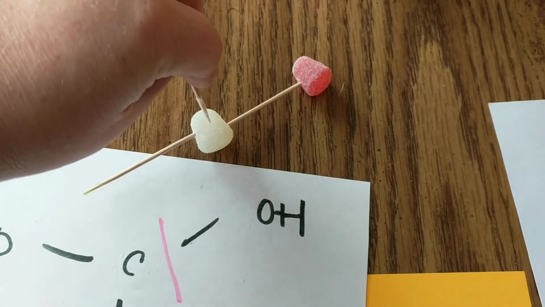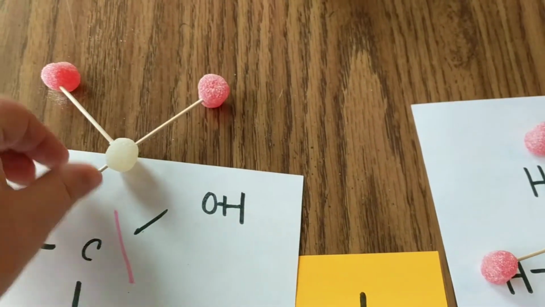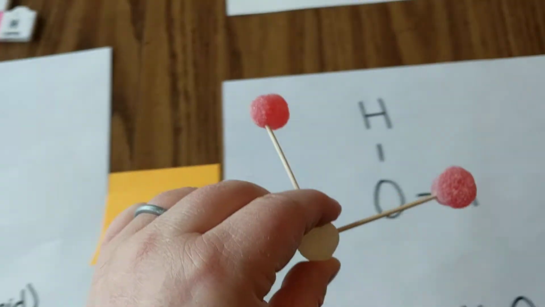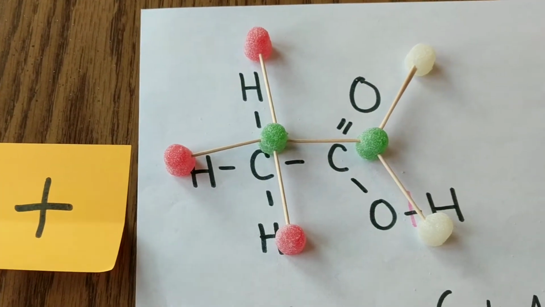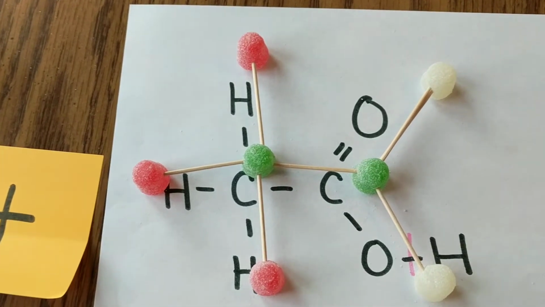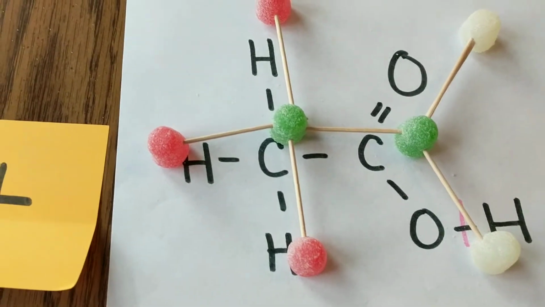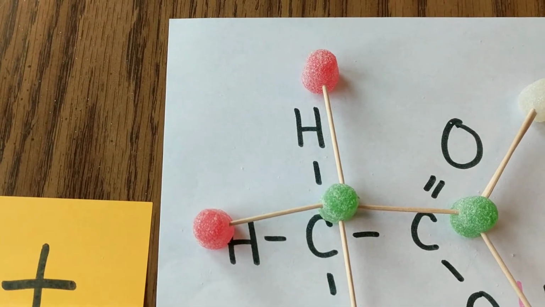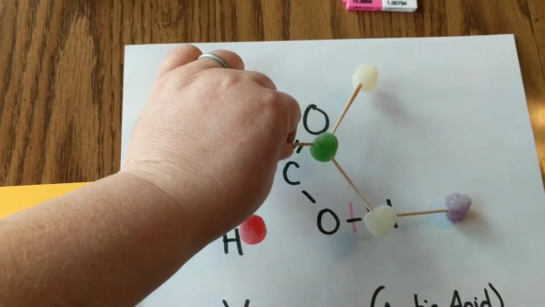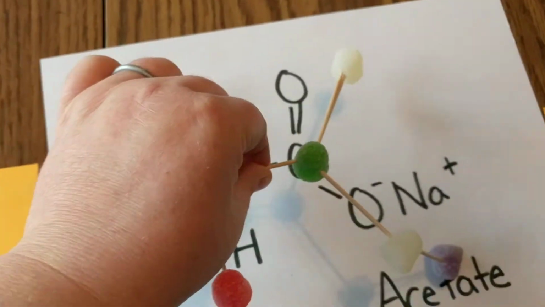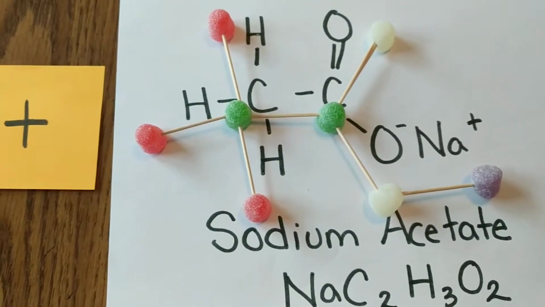Sorry, this is really hard to do with one hand. But this is now our water molecule. So bring that over to our water. And then what's left, we have this and we have our sodium molecule. So our sodium combines here with the oxygen, and this gives us the sodium acetate.